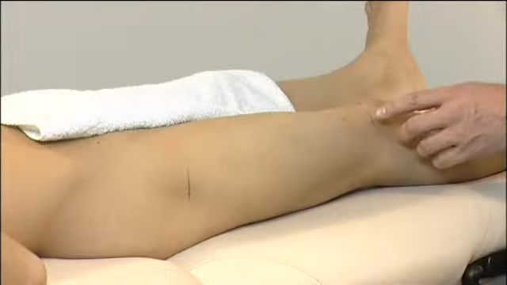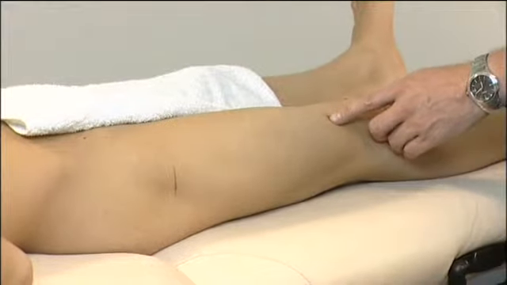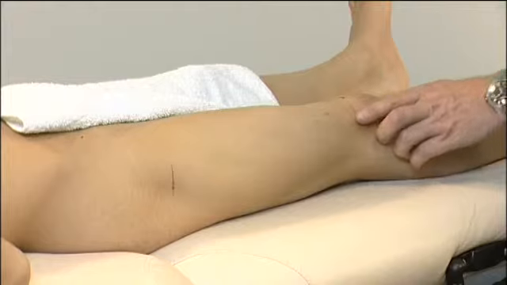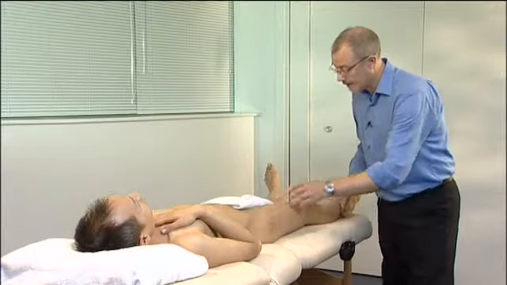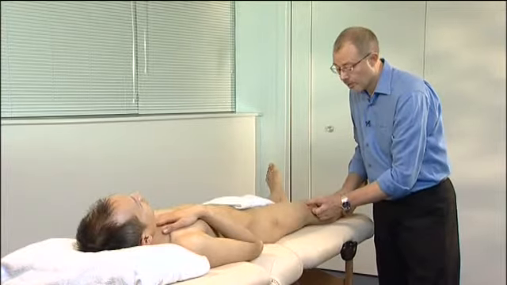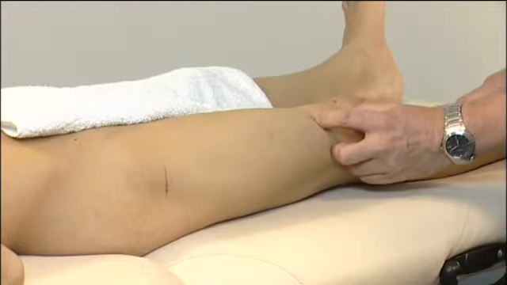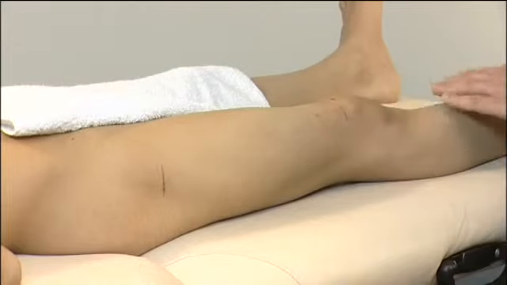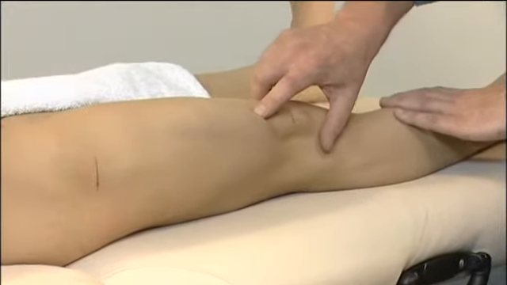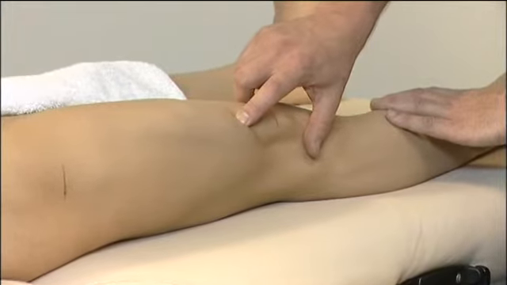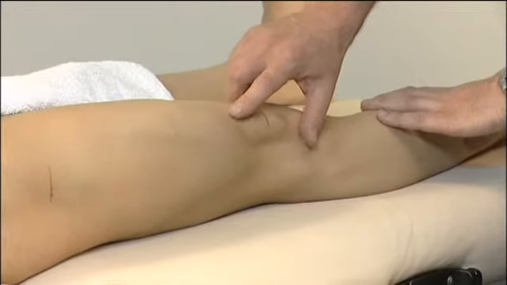Stomach 34 is located 2 cm superior to the superior border of the patella on a line joining the lateral aspect of the patella to the anterior superior iliac spine. As the patella itself is 2 cm long, we can use this measurement to help find this point. Another useful tip is to have the person press their leg down into the bed. This point will be found in a nice cleft at the inferior border of vastus lateralis.